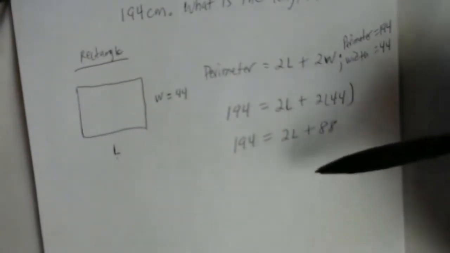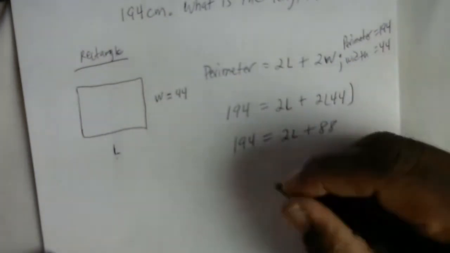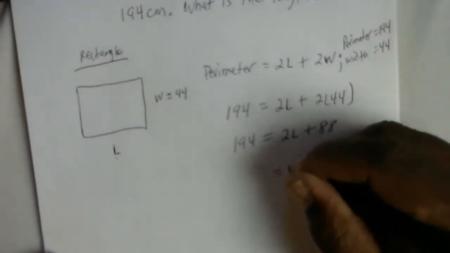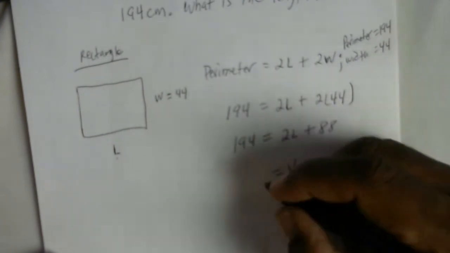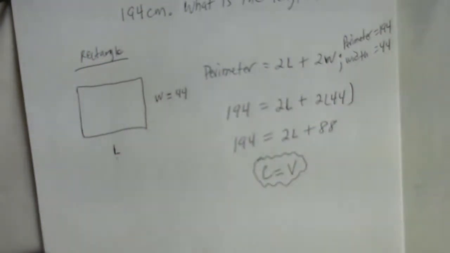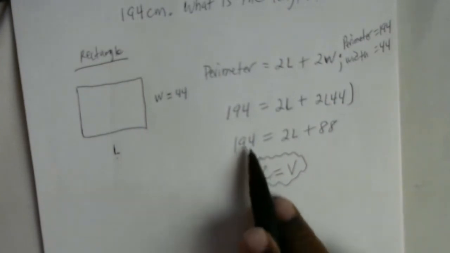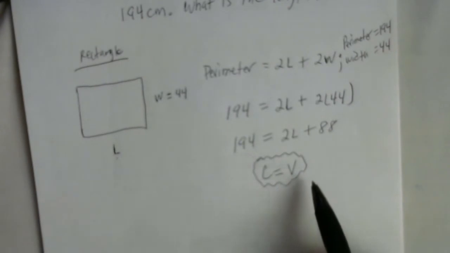The way you set your guide will depend upon how much work you have to do as far as manipulating it. So for this example, since I only have one variable and it's on the right, I'm going to let it stay on the right, and I want to put my constants on the left-hand side. If I look back at my guide, on the left-hand side, I only want constants. 194 is a constant, so it's okay on the left.